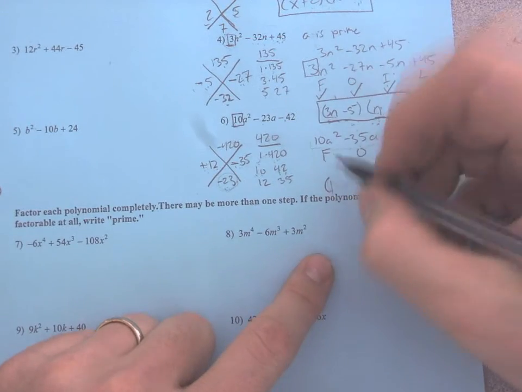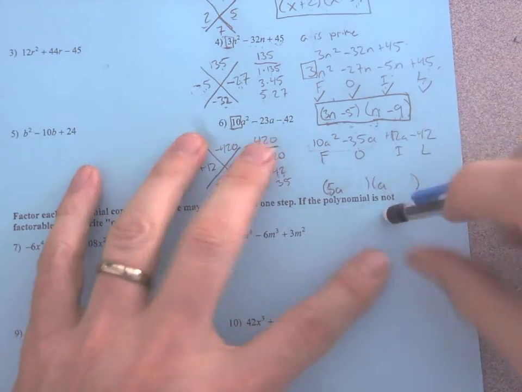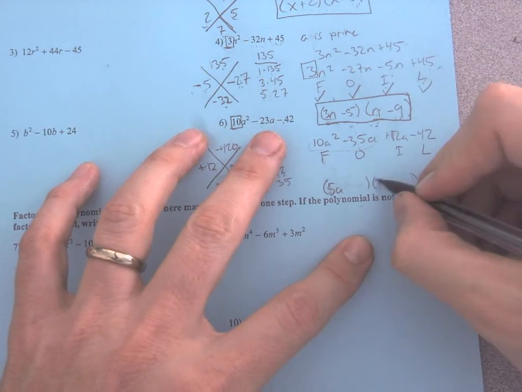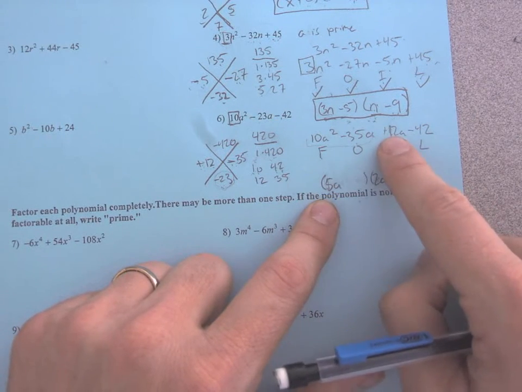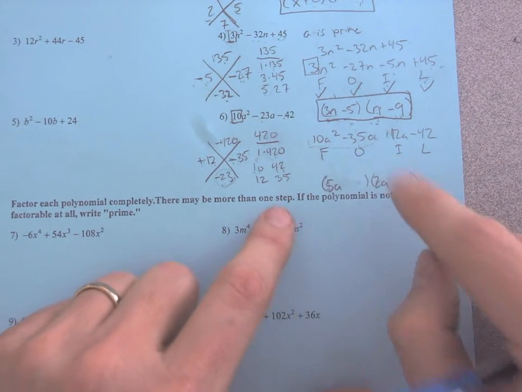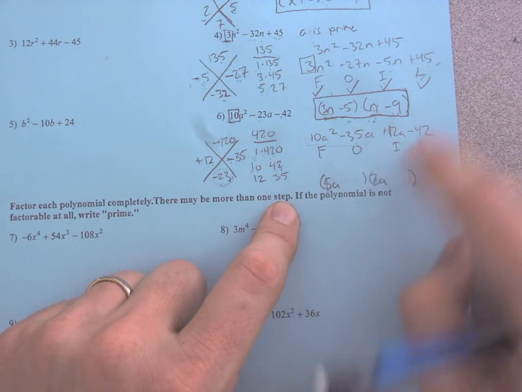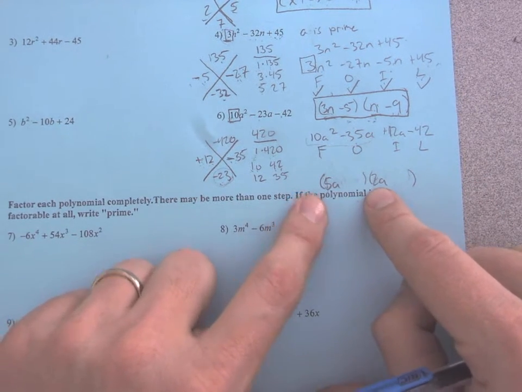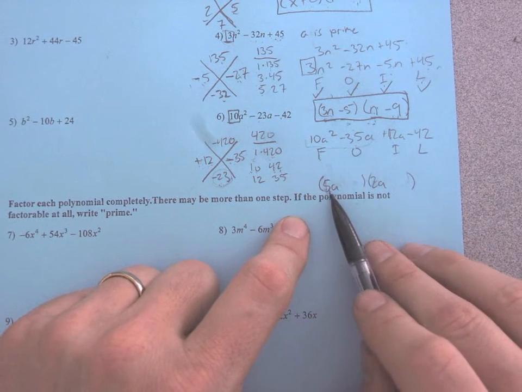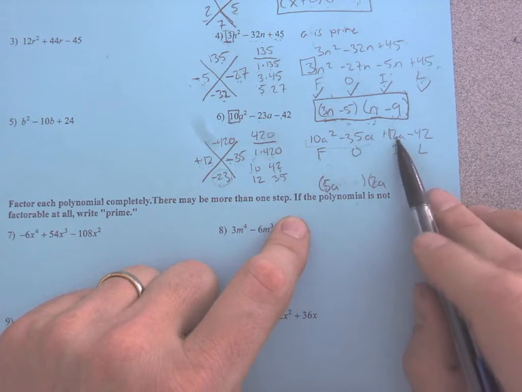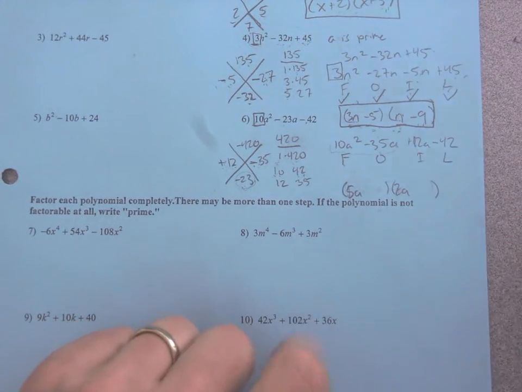Okay, next we're going to try 5a and 2a. And we just want to double check before we move on that one of these has to be a multiple of 5, and one of these has to be a multiple of 2. We have to make sure that that is actually going to be the case. So when I look at this one, I'm like, okay, negative 35, that's a multiple of 5, that will work. And 12 is a multiple of 2. Okay, so I think this is going to work. And 5 and 2 were my only other options.